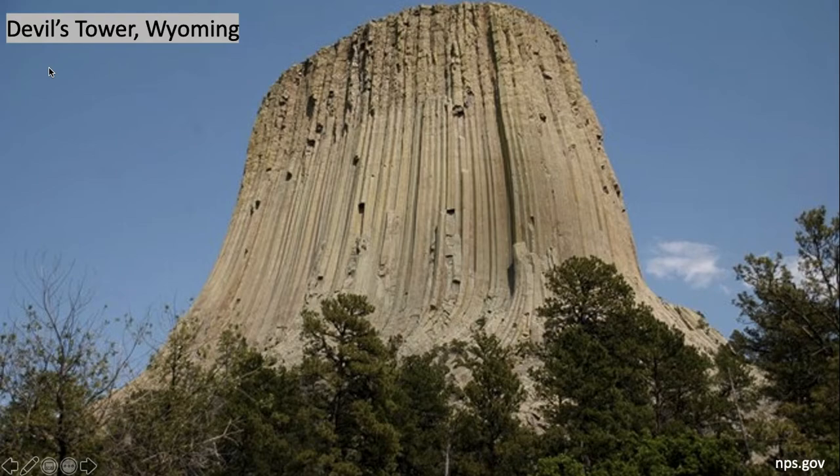Here's an interesting geological formation. It's Devil's Tower in Wyoming. So that's made of igneous rock. And at some point, that was underground.